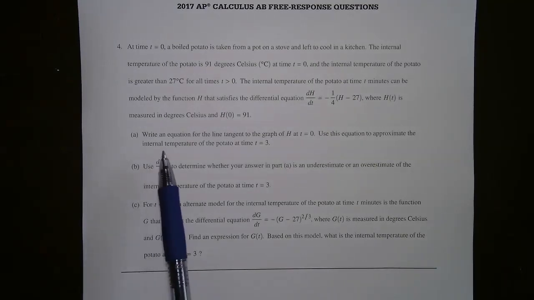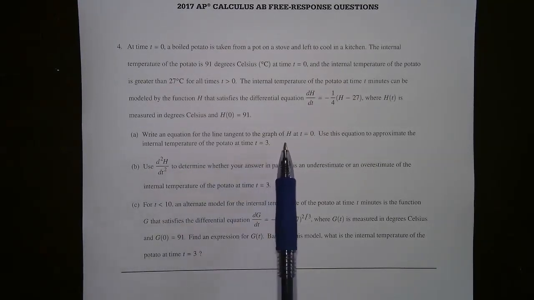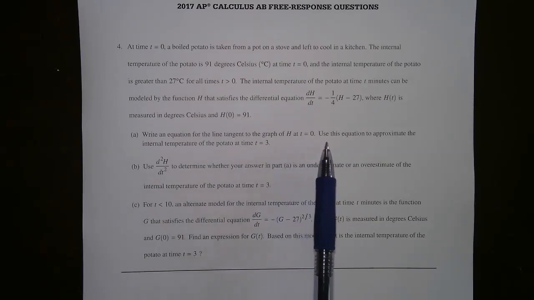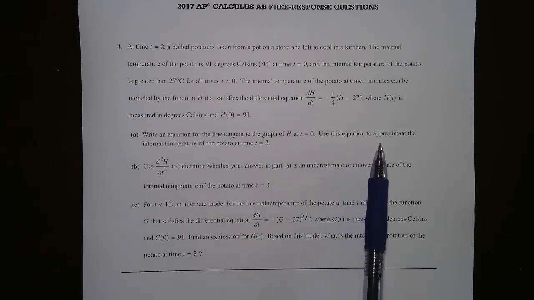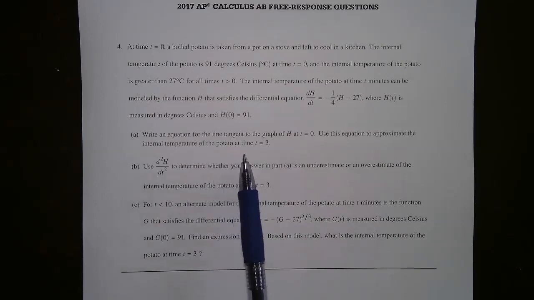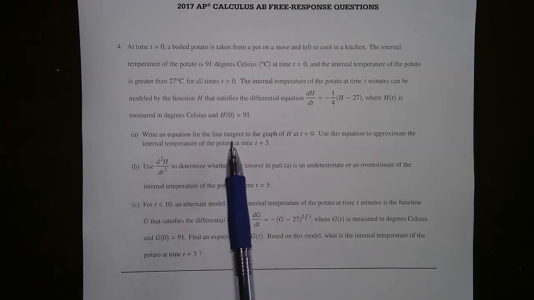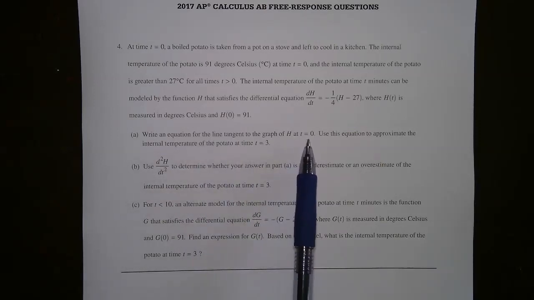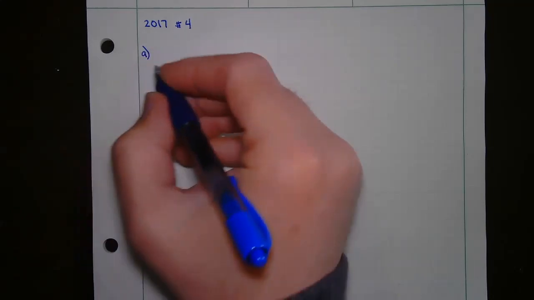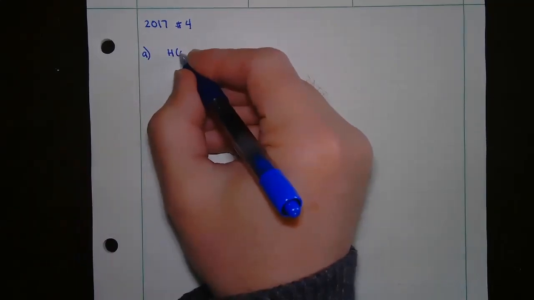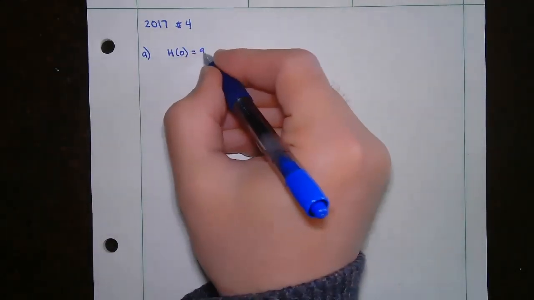So question A is write an equation for the line tangent to the graph of h at t equals 0, and then use the equation to approximate the internal temperature of the potato at time t equals 3. So let's do the first one first. Let's write an equation for the line tangent to the graph of h at t equals 0. Okay, so I'm going to go to my paper and we'll work that one out. Okay, so to write the equation of the line tangent at t equals 0, we need the point at t equals 0, and we do have that, right? That's h of 0 is equal to 91.